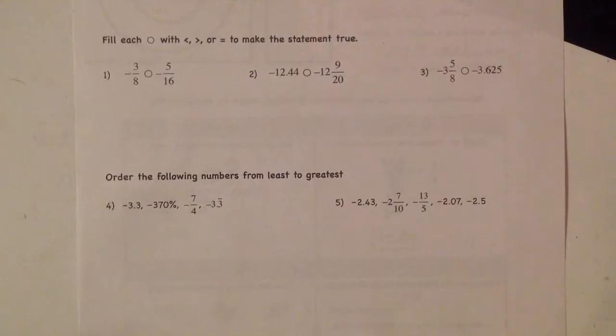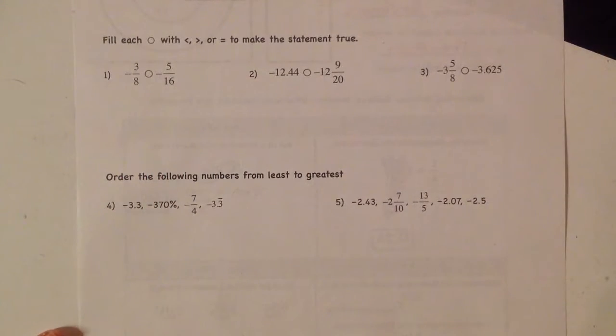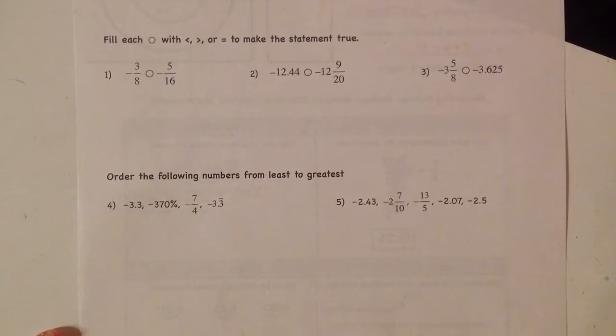So first we're just going to look at comparing. We're going to fill each circle with either less than, greater than, or equal to sign to make the statement true. Looking at this first one, we've got -3/8 compared to -5/16. Since they're both in fraction form, I could turn them into decimals if I want to, but I'm going to just compare them as fractions with common denominators. So 8 and 16, their least common denominator is 16.